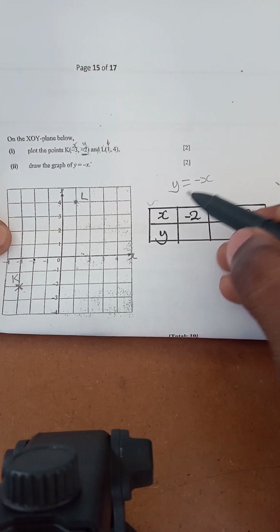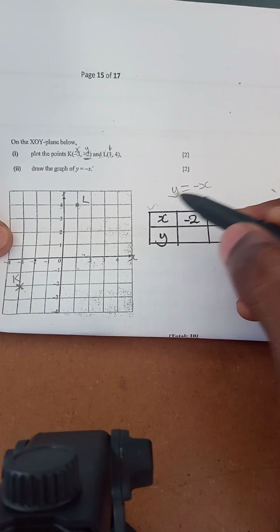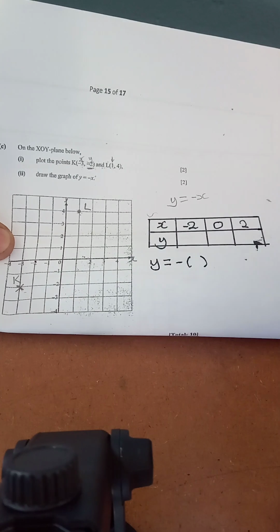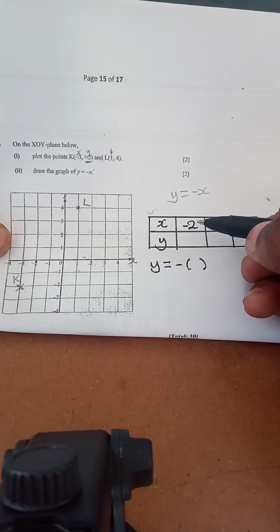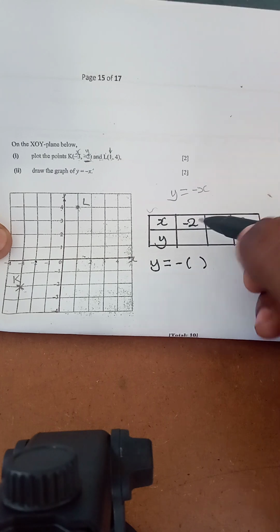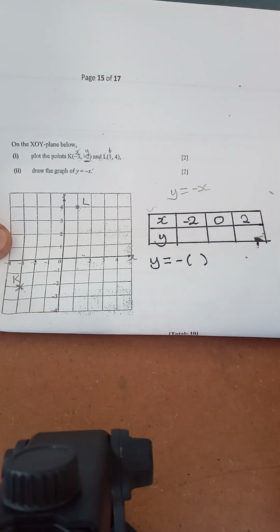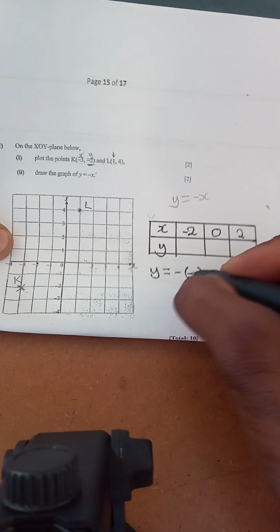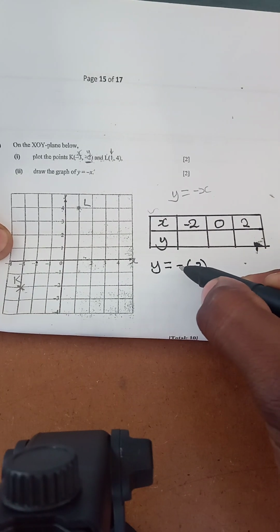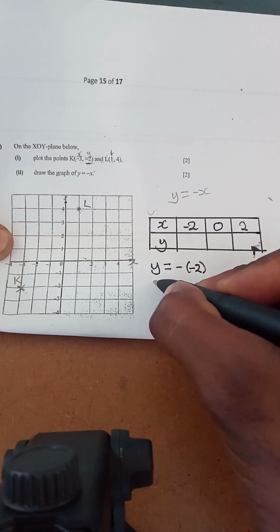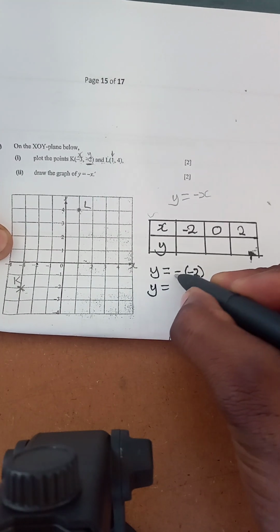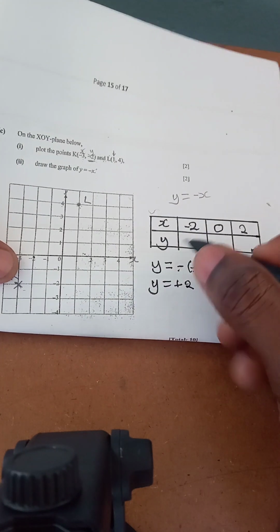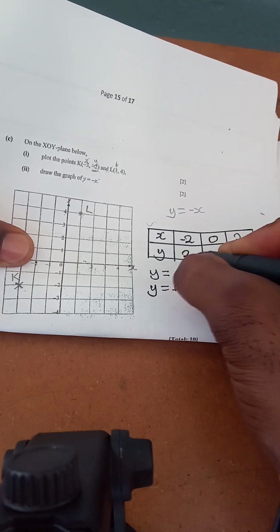How do you do that? You have the equation there, right? So now, since you have the equation, y is equal to negative x, where there is x, you put the x values you have just picked. So make sure that if it has a negative, you take it as a negative, and don't forget this negative in front. So when you multiply a negative sign by a negative sign, you have a positive sign. So the y value there will be a 2.